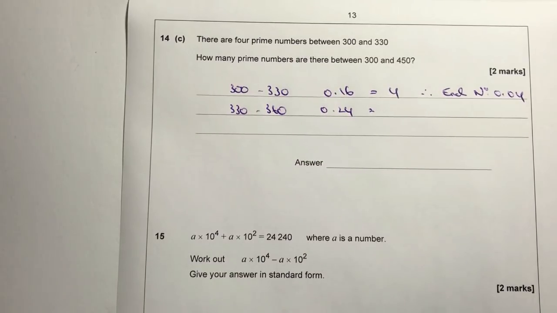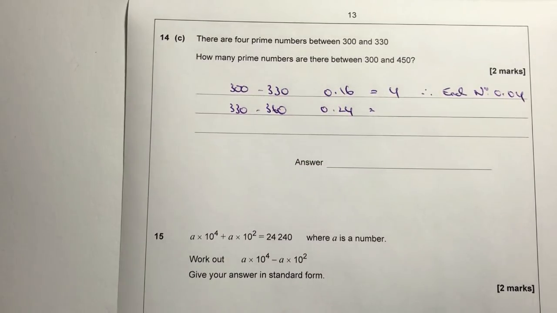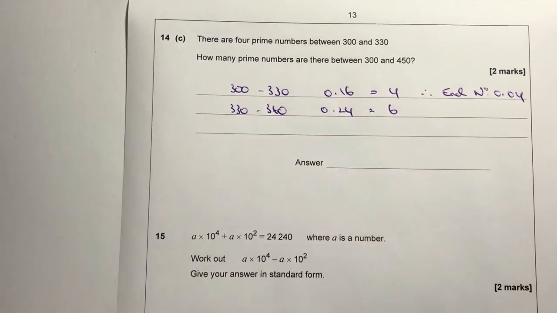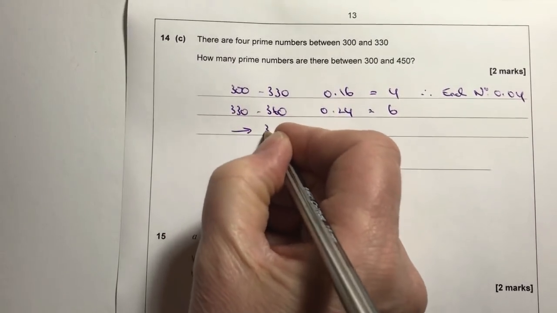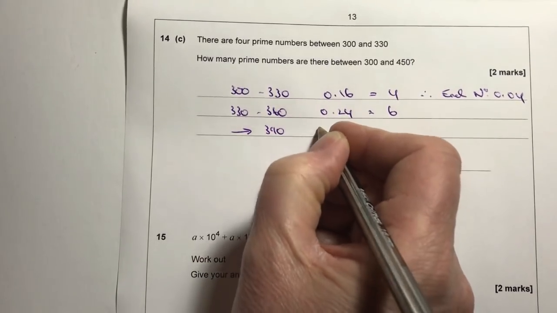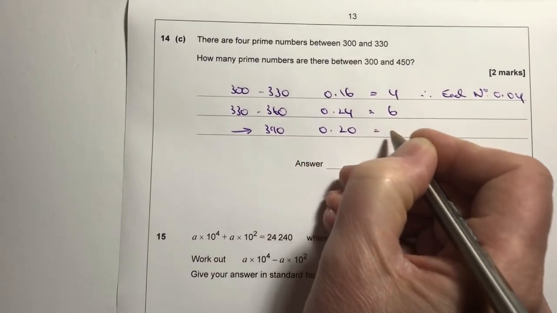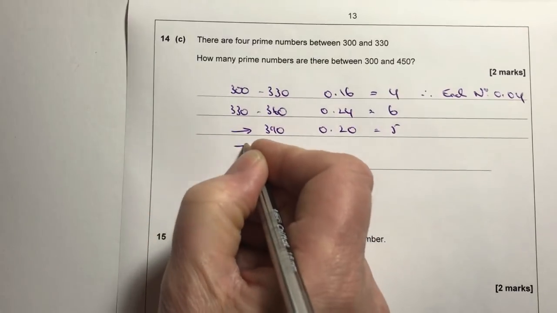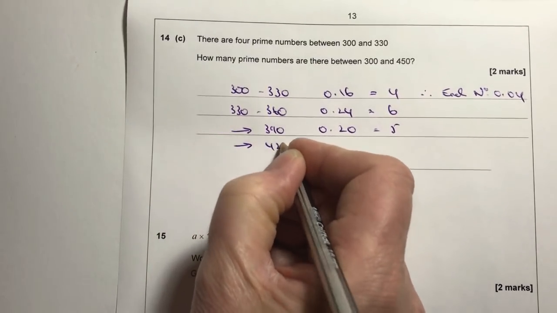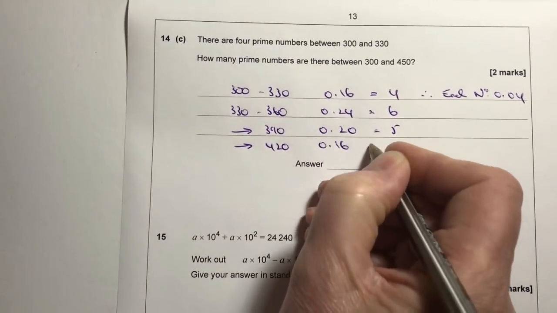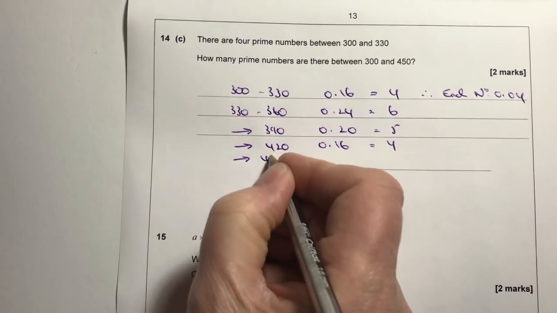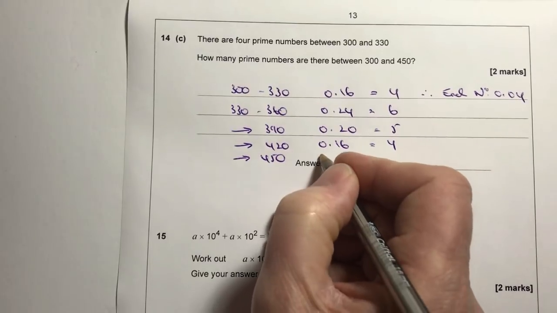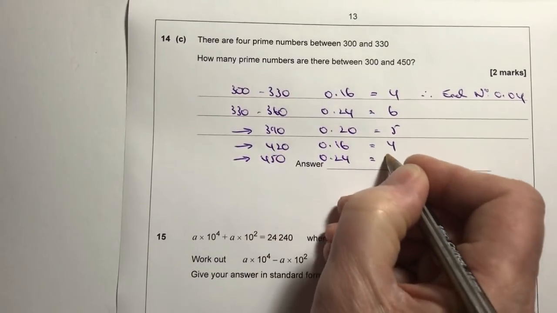So actually, if each of those numbers is 0.04, there's 6 numbers in there. Up to 390, that's going to be 0.20, so that's going to be 5 numbers. Up to 420, that's 0.16 again, that's 4 numbers. And up to 450, that's going to be 0.24 again, so that's 6 numbers.